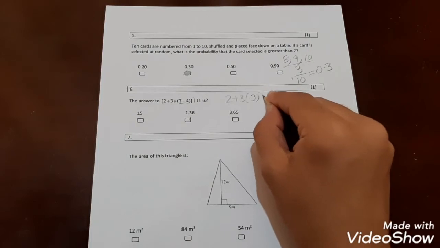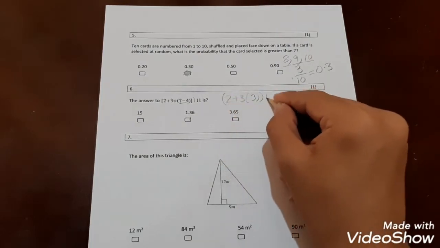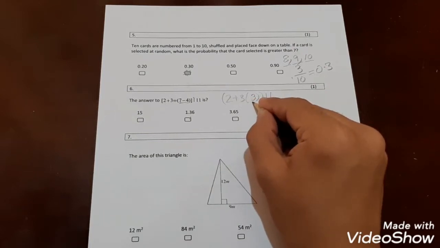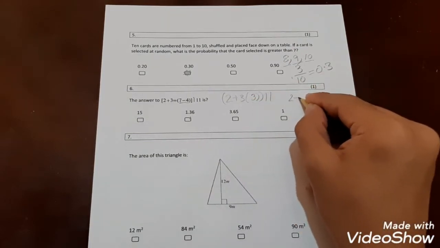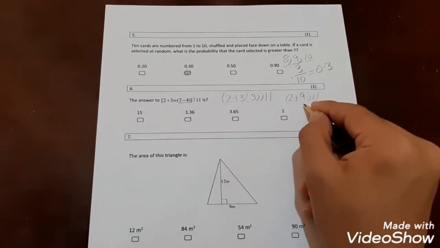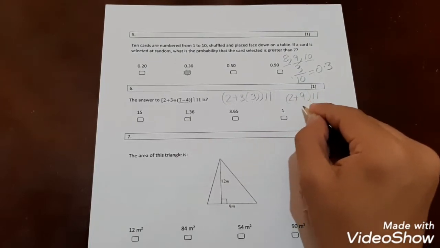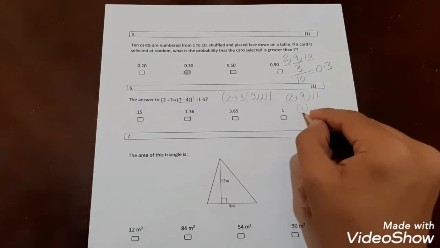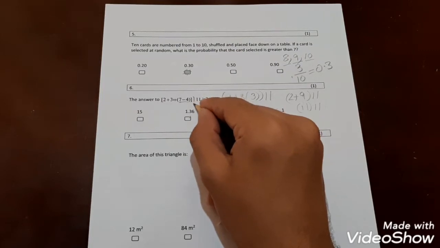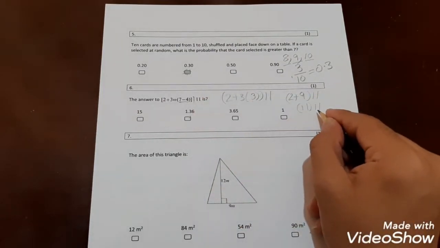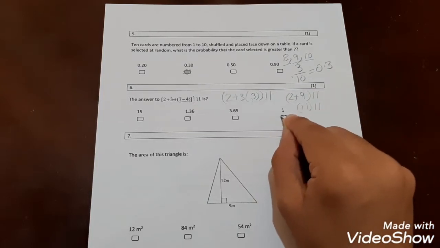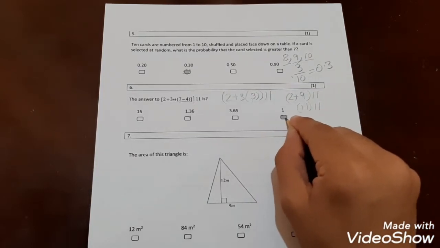3, brackets closed, divided by 11, which will be 3 multiplied by 3, which is 9. So 2 plus 9 divided by 11, which will be 2 plus 9 is 11, and then 11. Over here there's a division sign, so we will divide 11 divided by 11, which will be 1. So 1 will be our final answer, and we will shade this box.